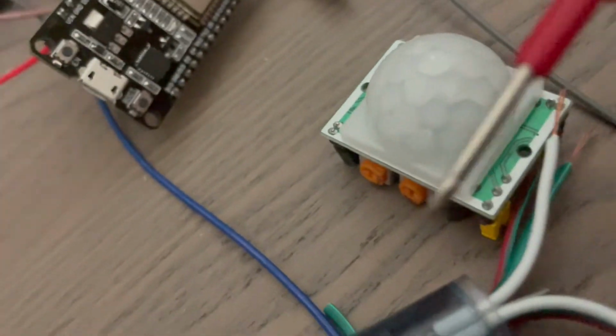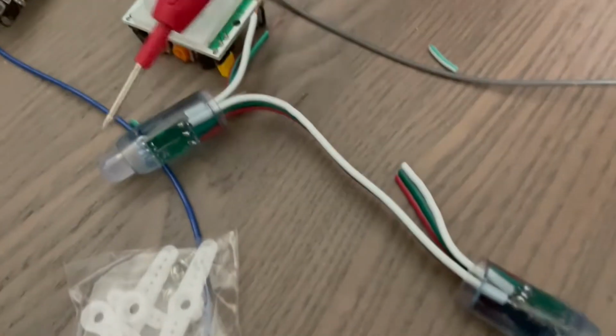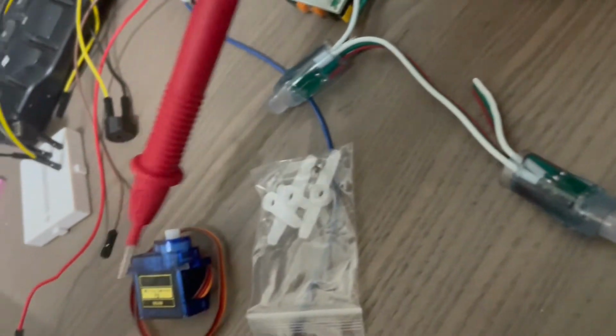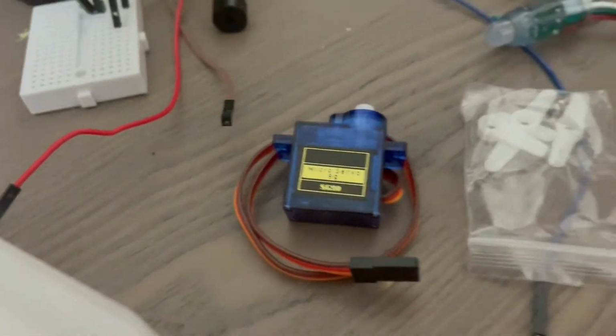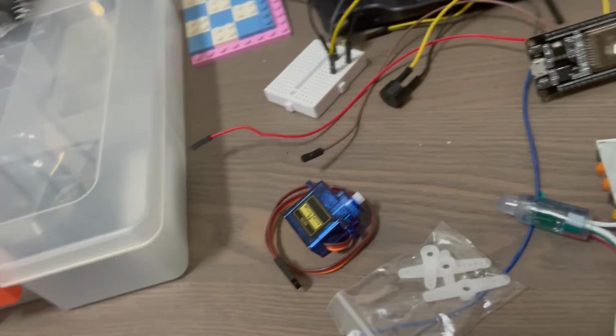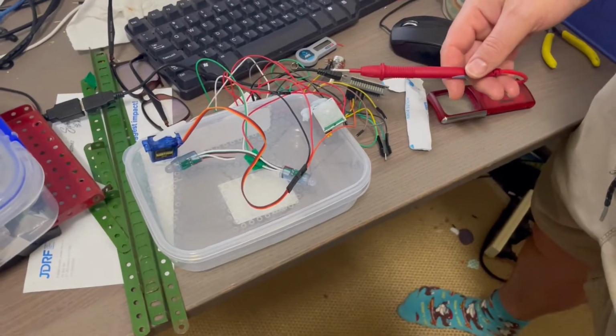This is a 501, and then I've got these LEDs which I'm going to use for the lights. These are 82611, I think, LEDs, which I just got off AliExpress. And then I've got a servo which I'm going to use to turn the owl's head. So let's get started.